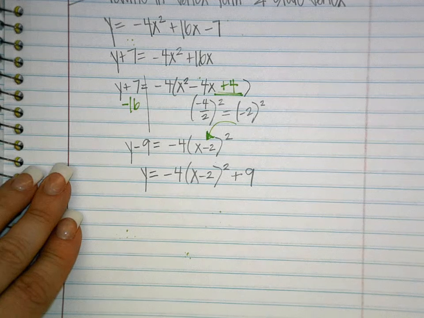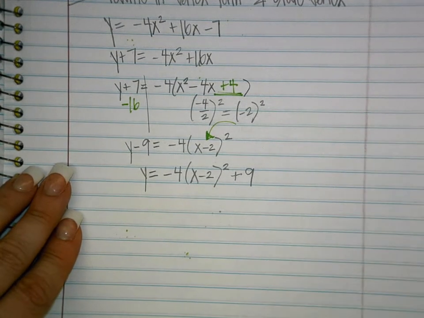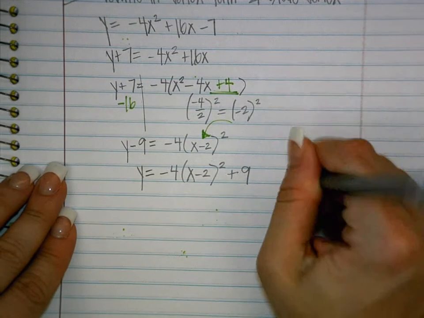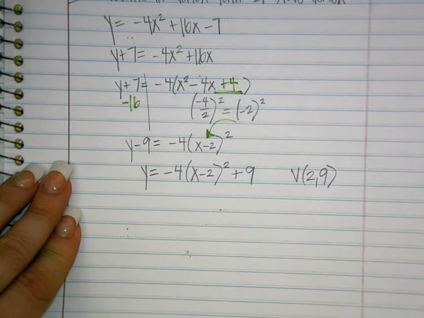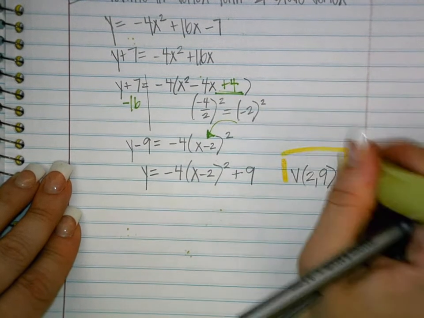And then this one's not quite done. I'm actually asking you to find the vertex. So the vertex here, change it, keep it. Vertex would be 2, 9. That's your answers. So this one actually had 2 different parts.